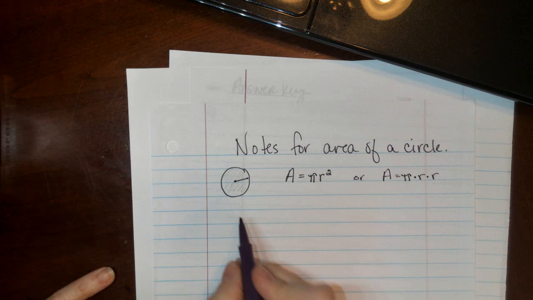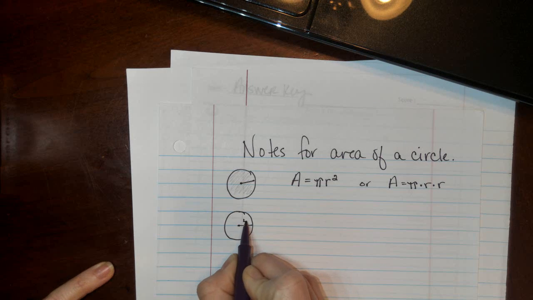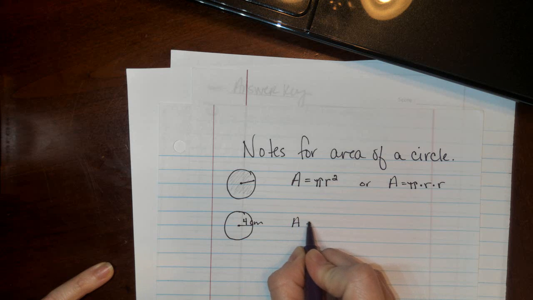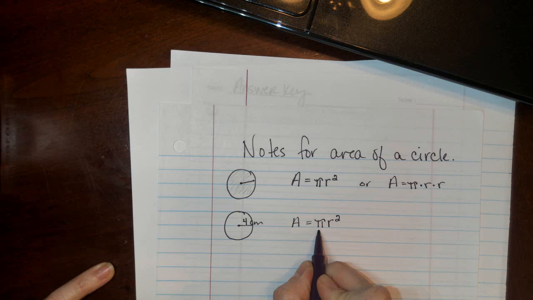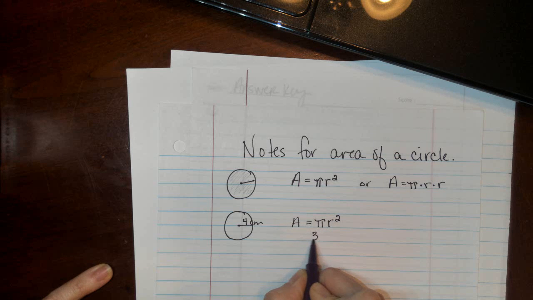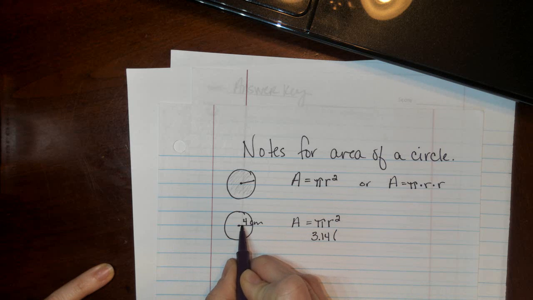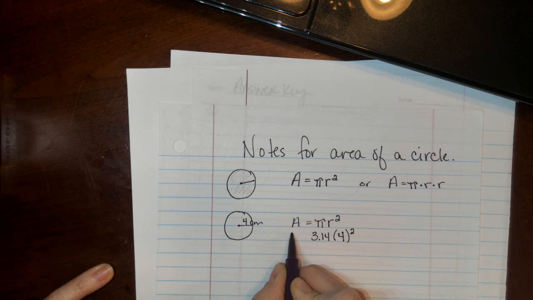Okay, so looking at an example, if I have a circle with a radius of 4 centimeters. To find the area, I'm going to take pi times the radius squared. Remember, for pi, we use 3.14. Radius, remember, is from the center to the edge, is 4, and it's going to be 4 squared.